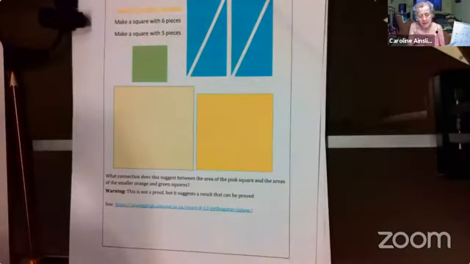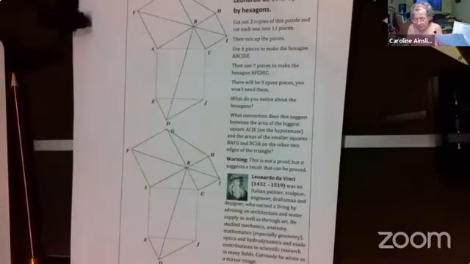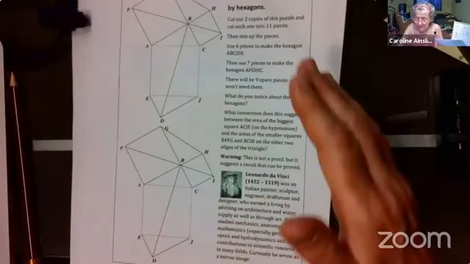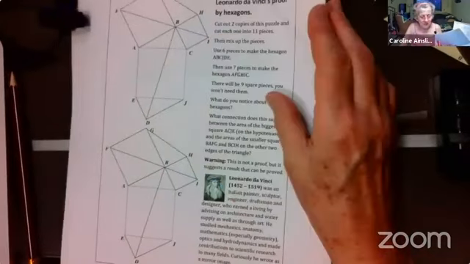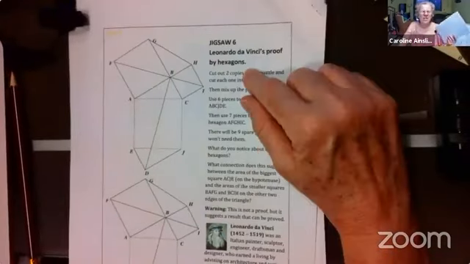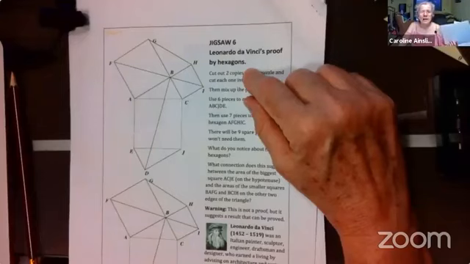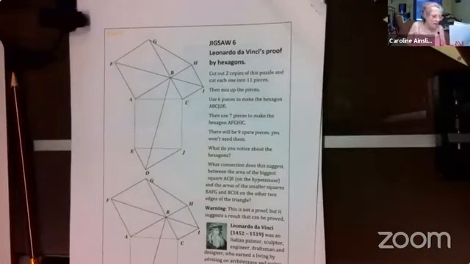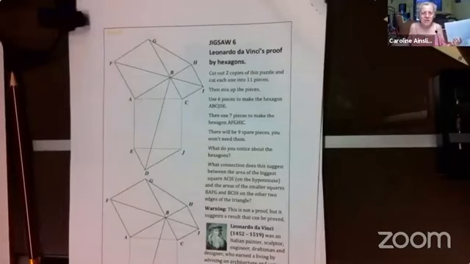And then year 9, which is about 14, 15-year-olds. I totally love this. Leonardo Da Vinci was so innovative, so creative. He was an engineer, an artist, a mathematician, a scientist. His mind was on fire.